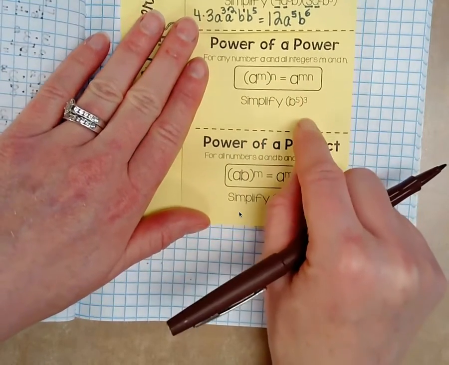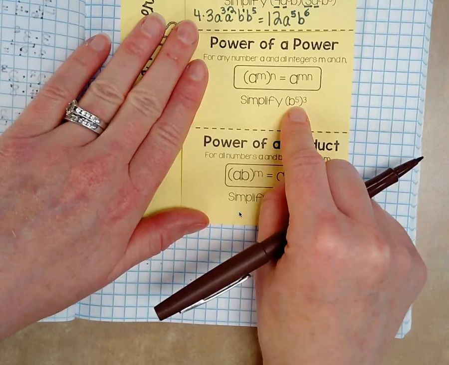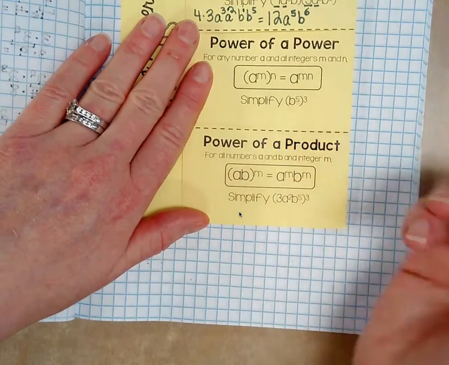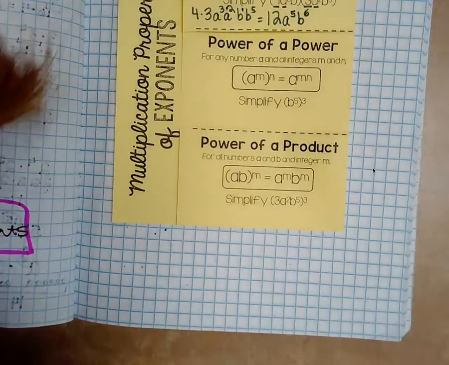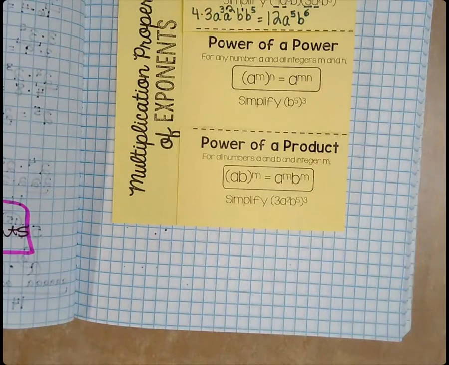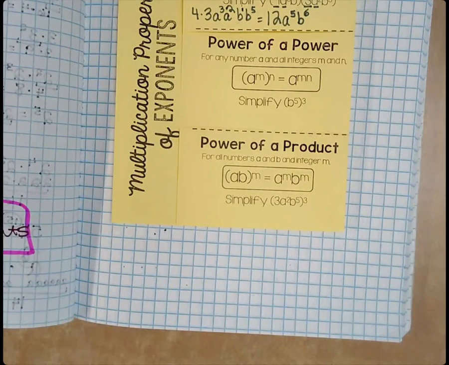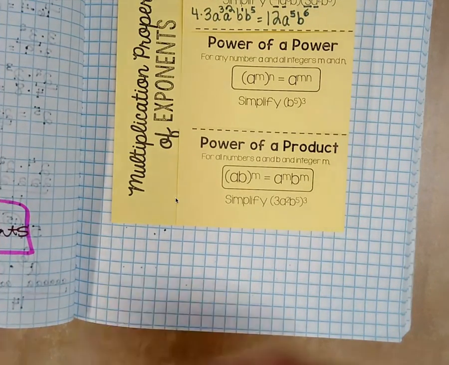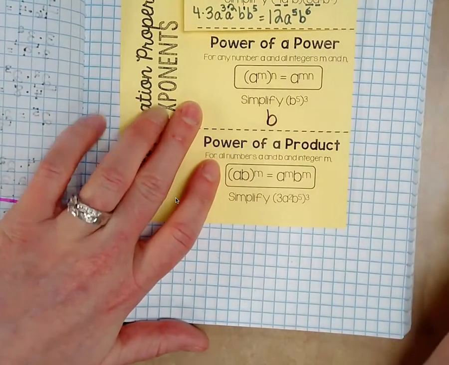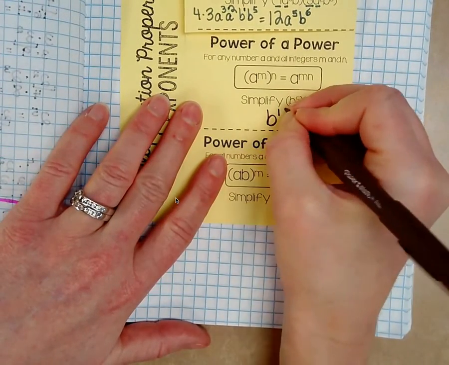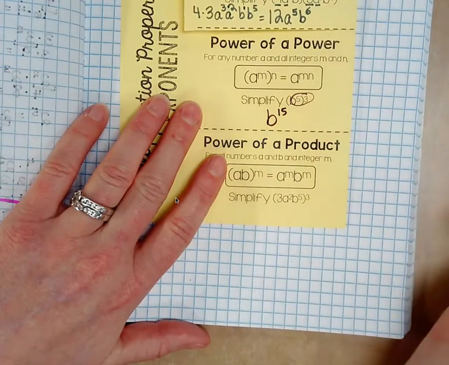So if we look at this one, b to the 5th to the 3rd power, what's that going to be? It'll be b to the what? 15. You would multiply those exponents.